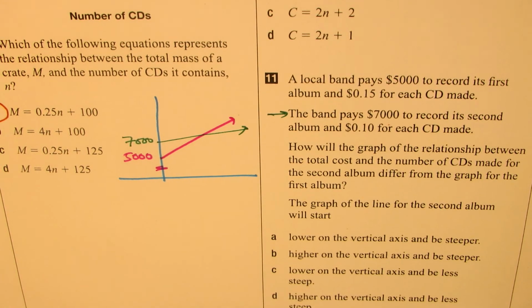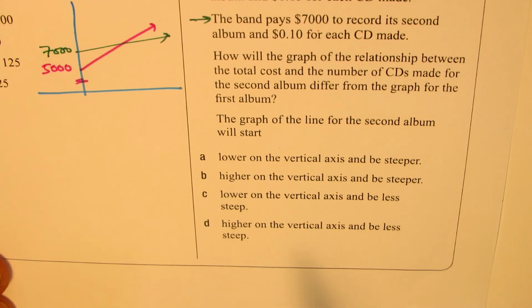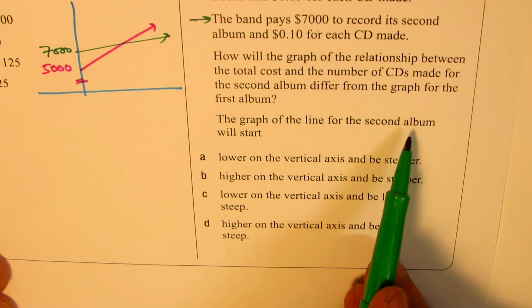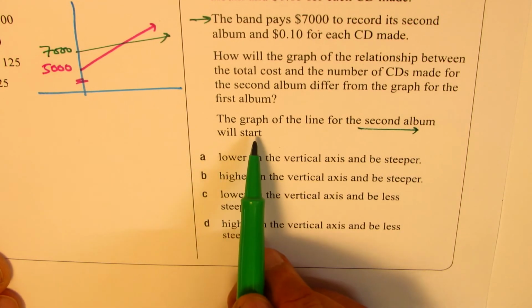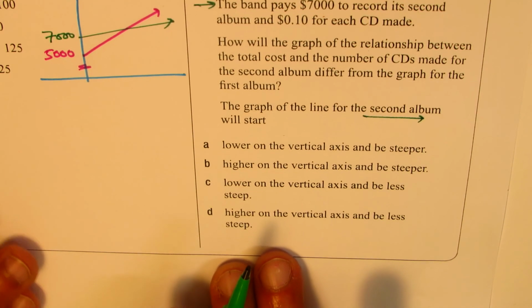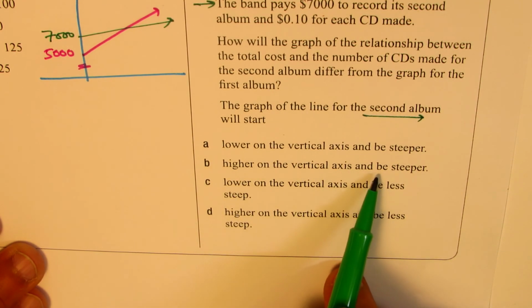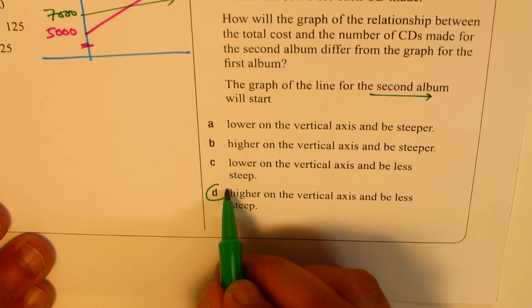Now, let's answer the question. We are given options which are the graph of the line for the second album. That means we are comparing with, this is our second album, will start lower? No, it starts higher, right? So it starts higher on the vertical axis and is steeper. No, it is not steeper. So option D is the correct option.